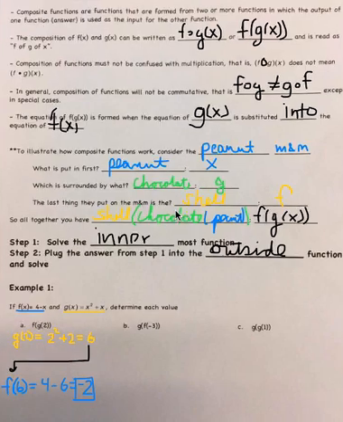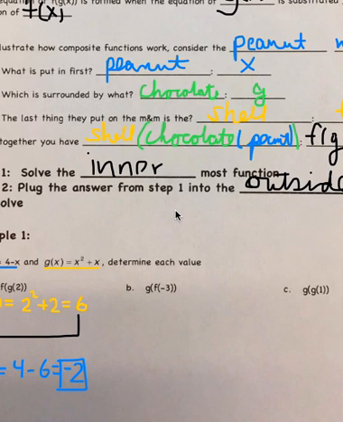Let's look at g of f of negative 3. Once again, we need to do our inside, which will be f of negative 3. We do that first. That negative 3 is what is replacing x in our function f. So we're going to have 4 minus a negative 3, which gives me 7.